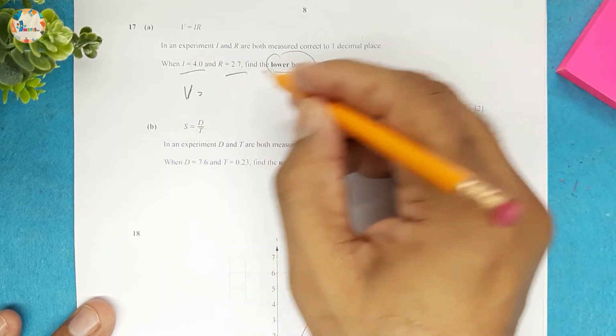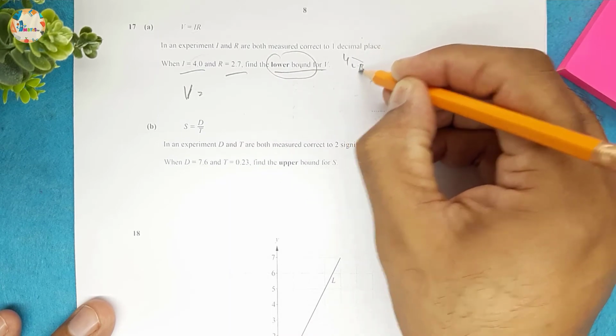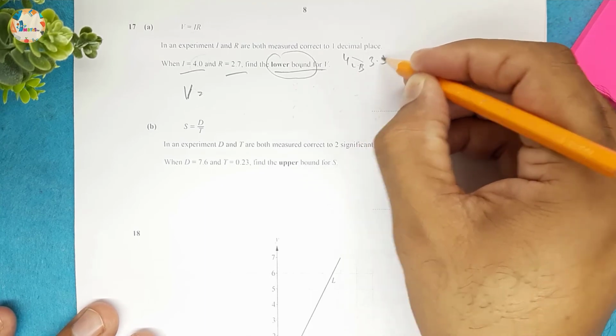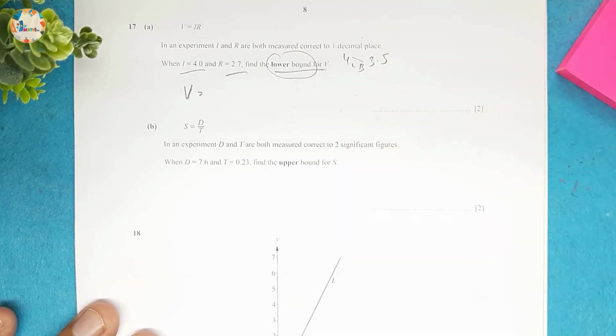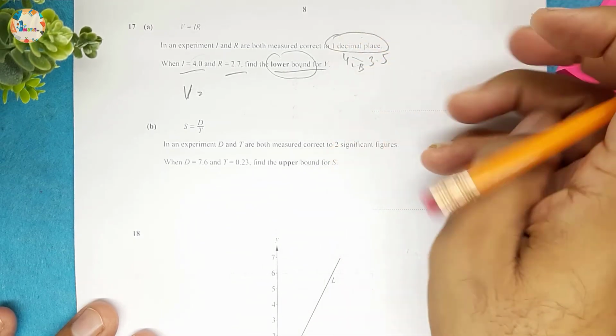Lower bound of 4 will be 3.95, basically minus 0.05. They are saying correct to 1 decimal place.